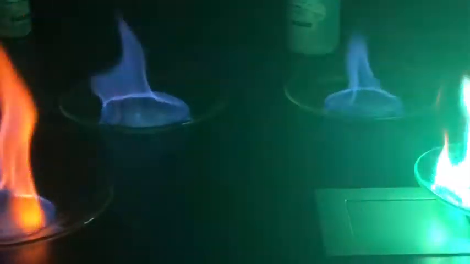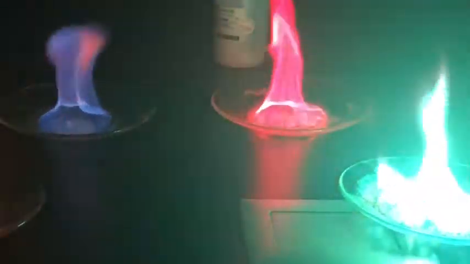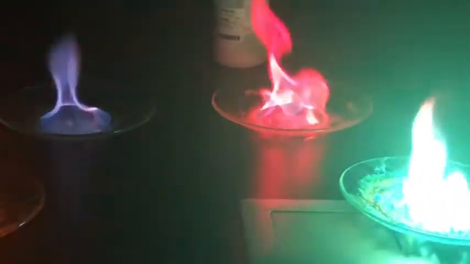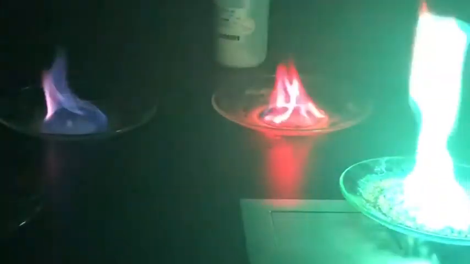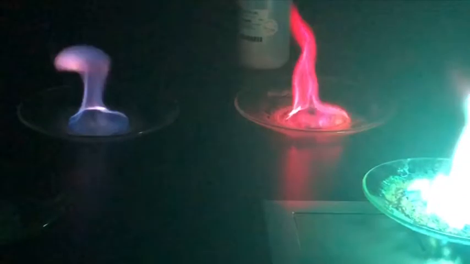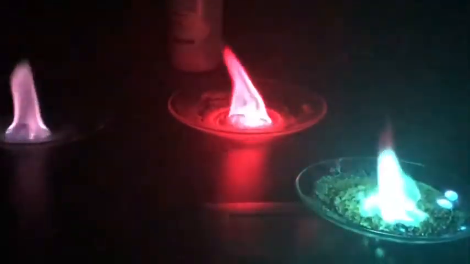And there we go. So here is the grand finale. Notice all the different energized salts. Strontium is red, copper green, sodium's orangish, potassium is violet. Going from left to right: sodium, next potassium salt, then strontium with the red flame, and then copper with the green.